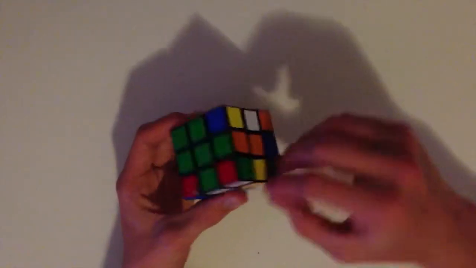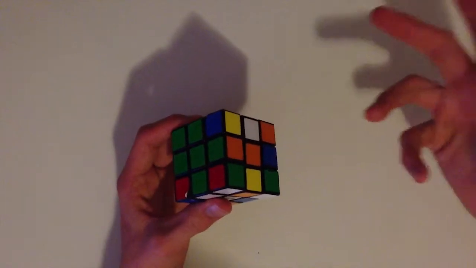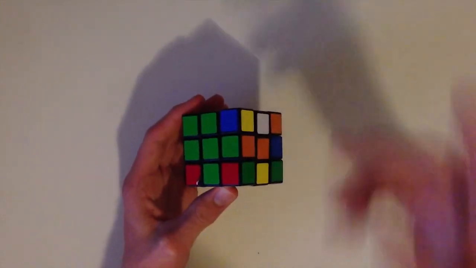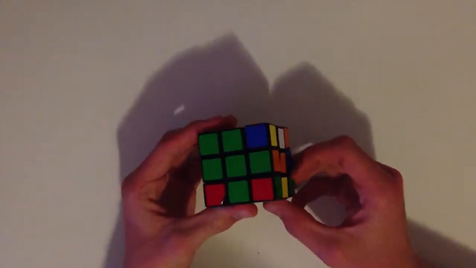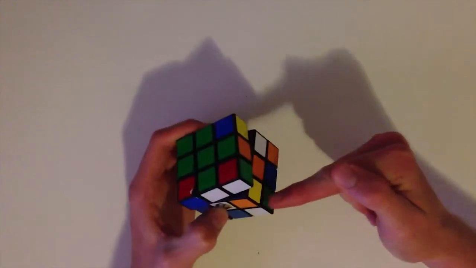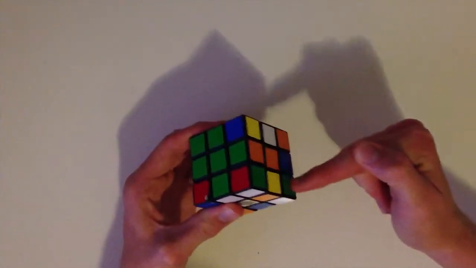So now we've got this piece here and we want it up here. Pretty much what we're going to do is use the algorithm again, and we want to make sure that the piece we want, which is this piece, has to be directly below where we want it.